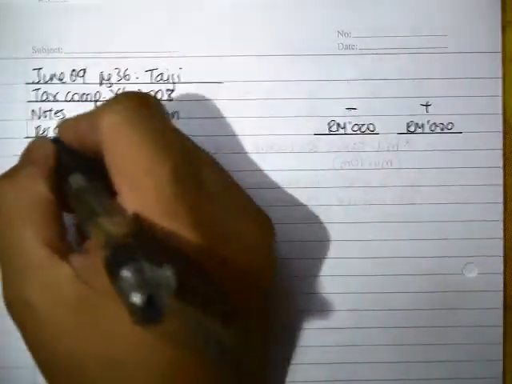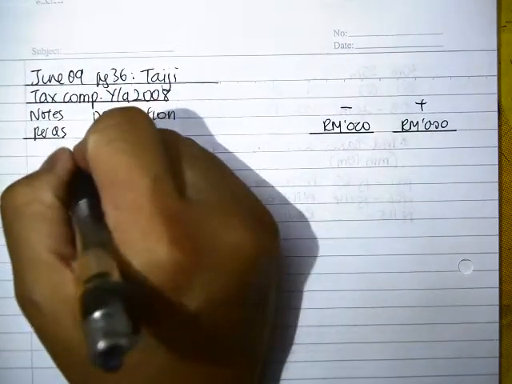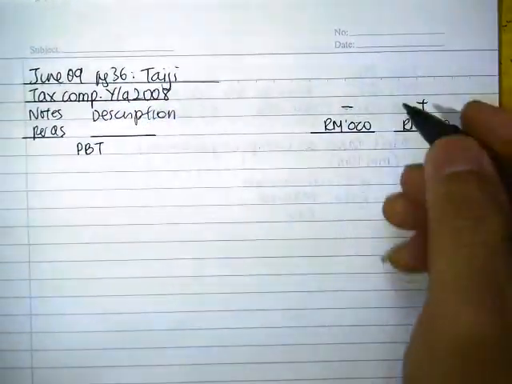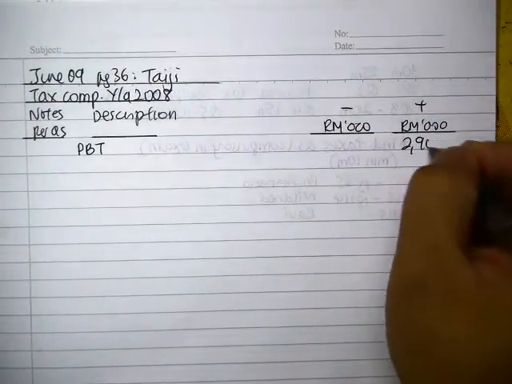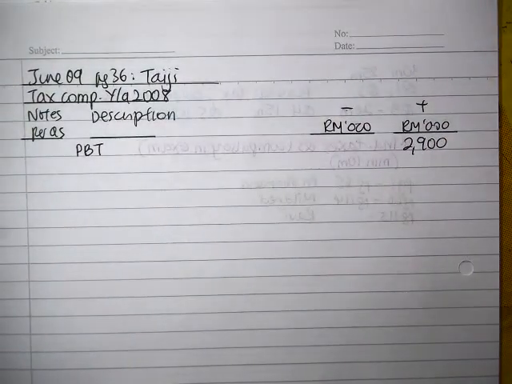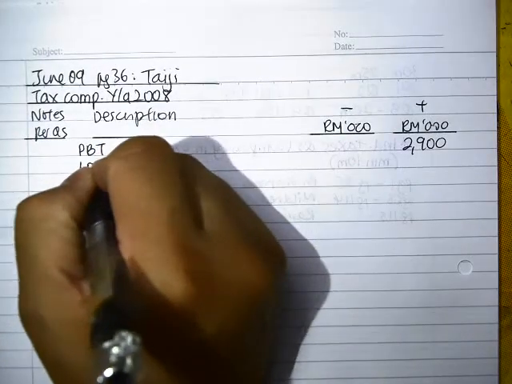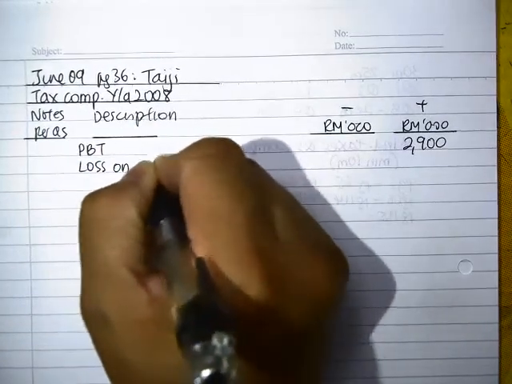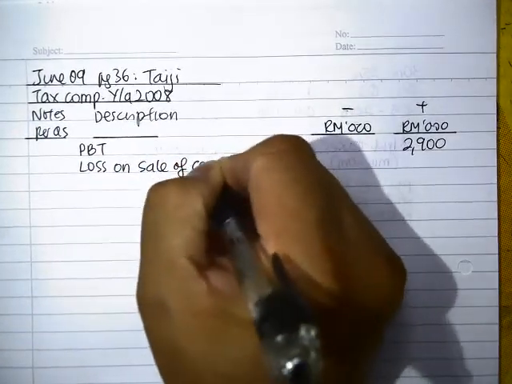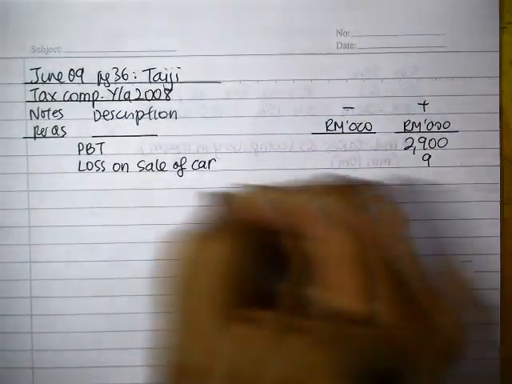Okay, right. So the profit before tax is 29. Okay, the loss on sale of the car is 9,000.